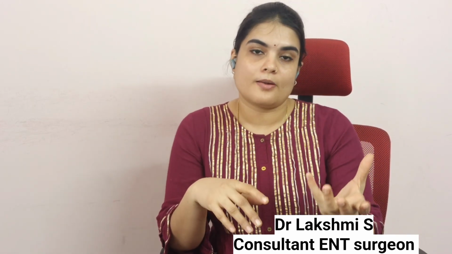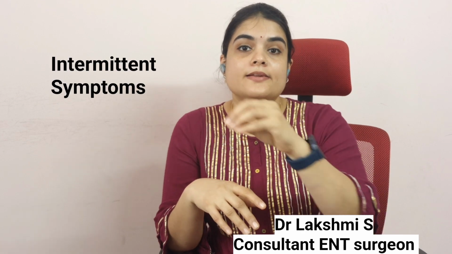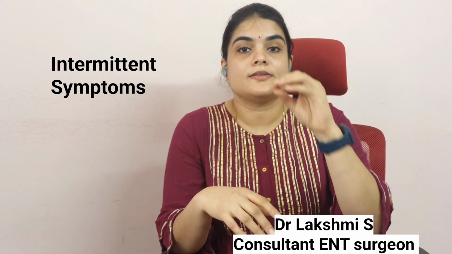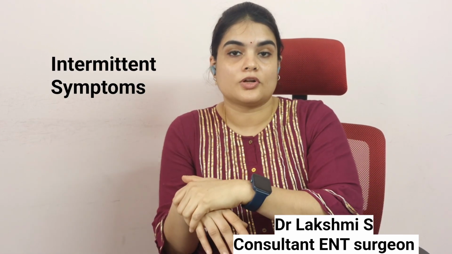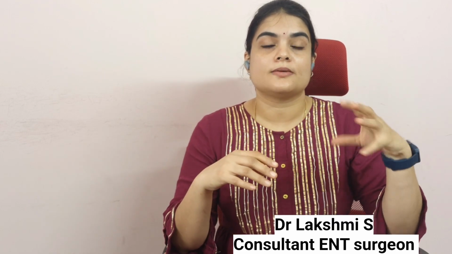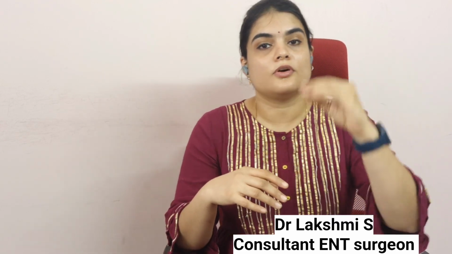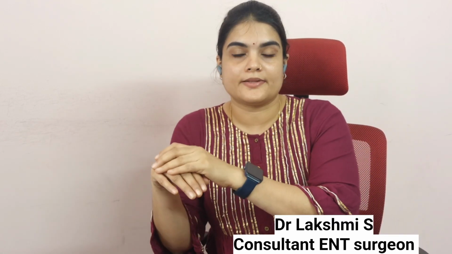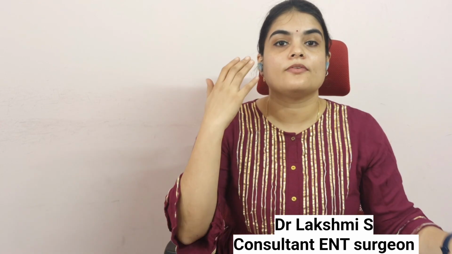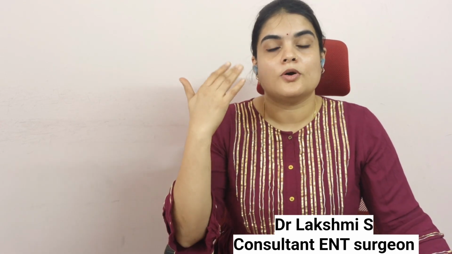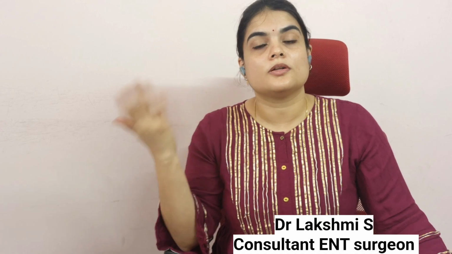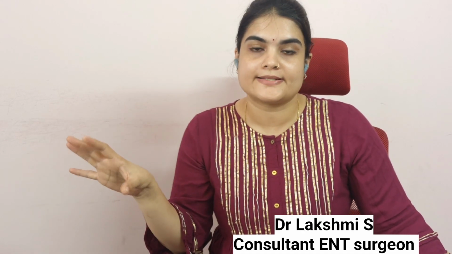Before developing the complication, there will be some intermittent symptoms. Like the patient will have some intermittent attacks of vertigo before the patient goes into purulent labyrinthitis, or mild intermittent facial palsy, or earlier grades of facial palsy before the patient goes into total facial palsy.